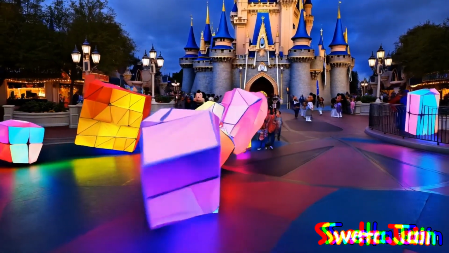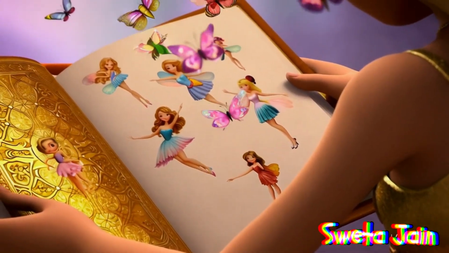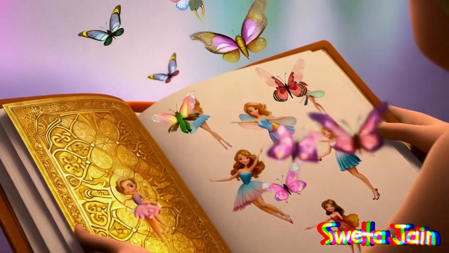Let's look at some types of data structures with examples from famous cartoons and fairy tales to make them fun and easy to understand.